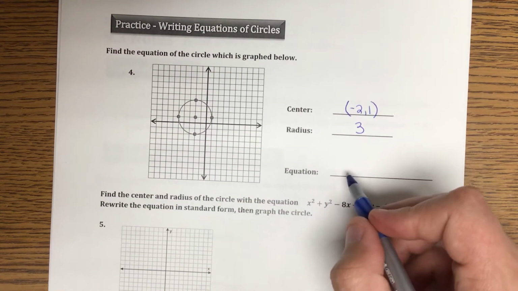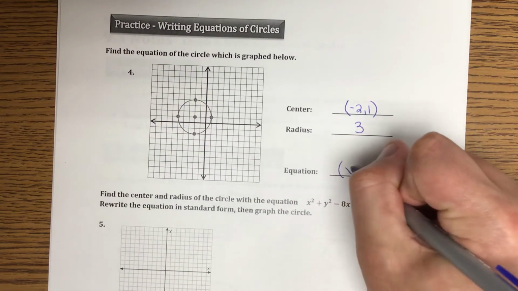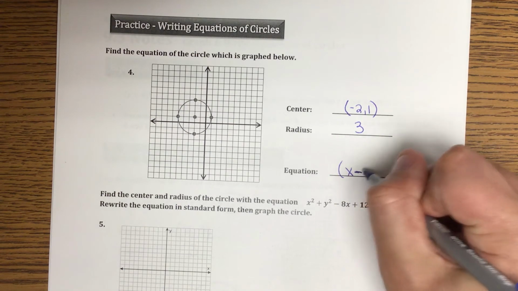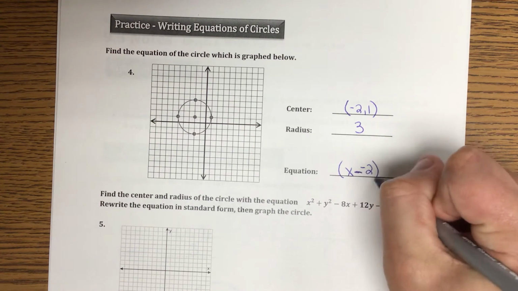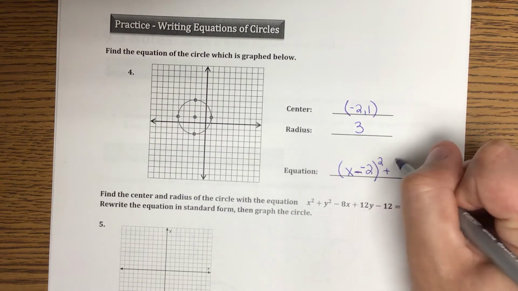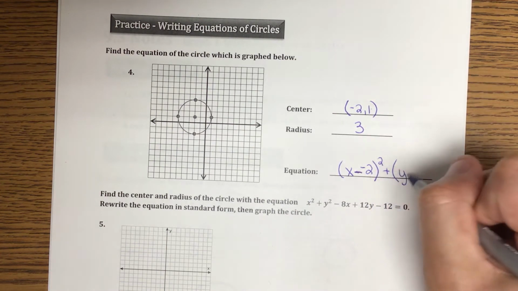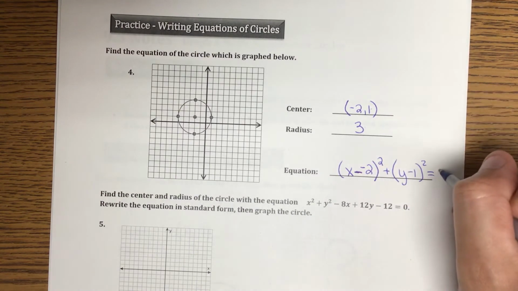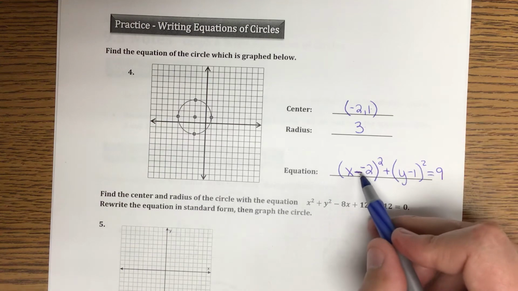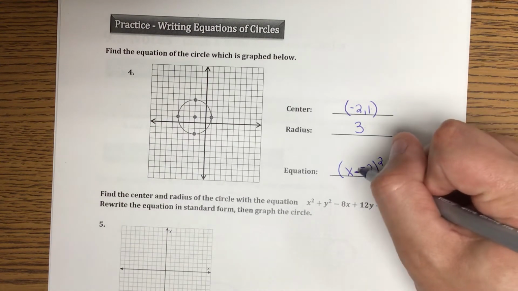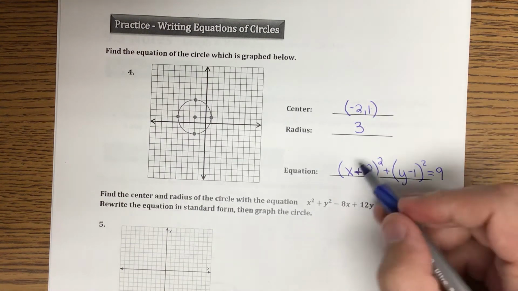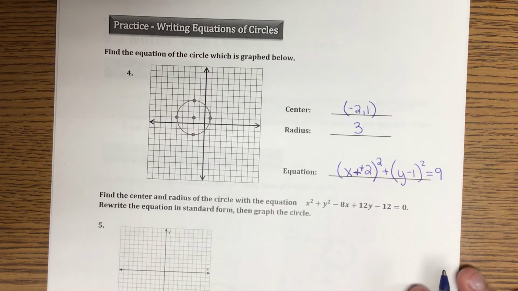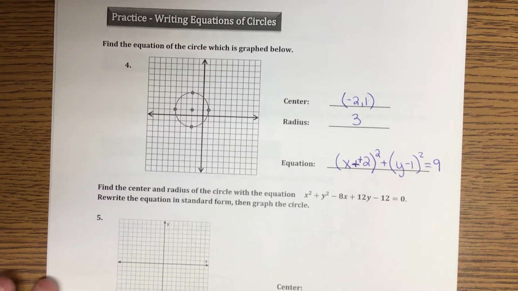And so to write the equation, you would start with x minus negative 2 squared plus y minus 1 squared equals 3 squared. And if you ever have two negatives, make sure you make that a positive. A lot of times I might not even show that step just because I can work backwards. But that would be your equation.